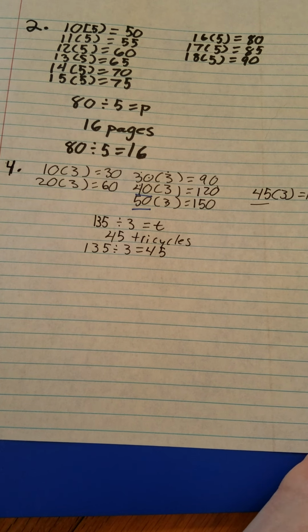Now we don't have anything here that equaled 248, but we did have 240. Let me underline that one. 30 times 8 equals 240. So how many more 8s would we need to make 248? We would just need 8, right? So we just need one more group. If 30 groups equaled 240 and we need one more group, that would mean we have 31 groups.